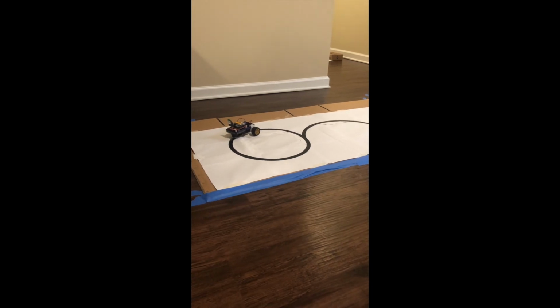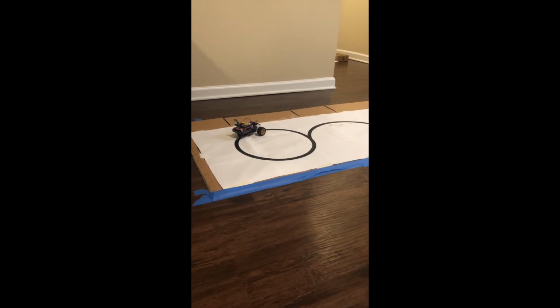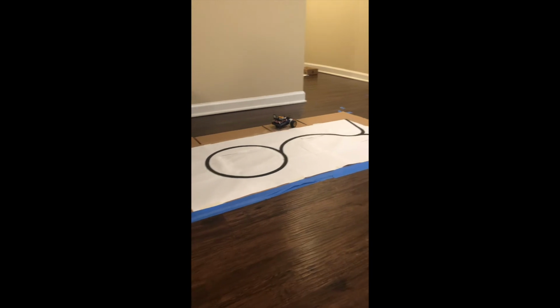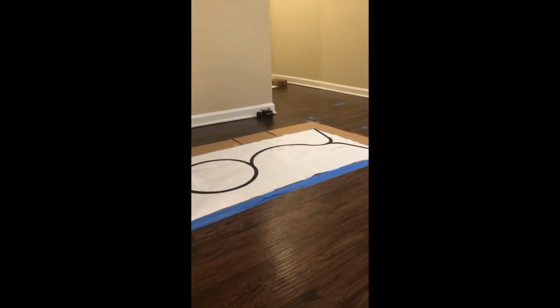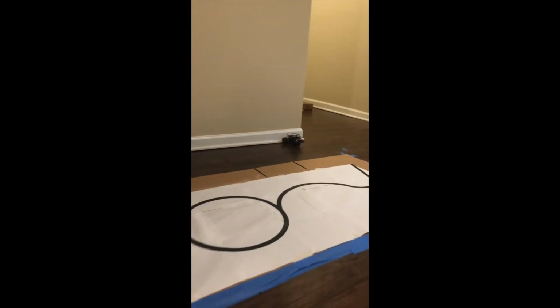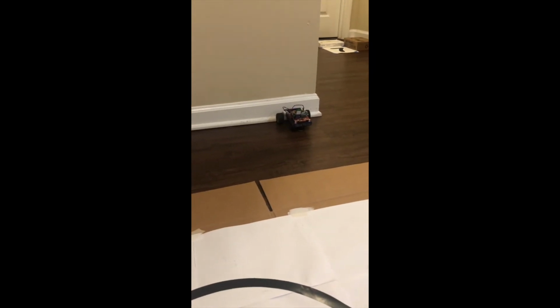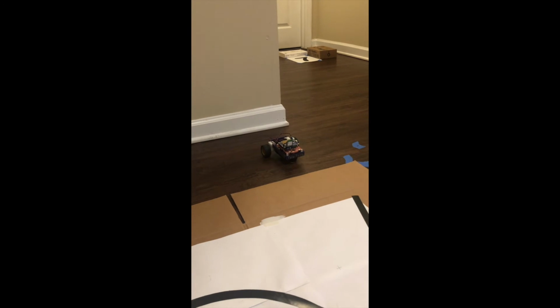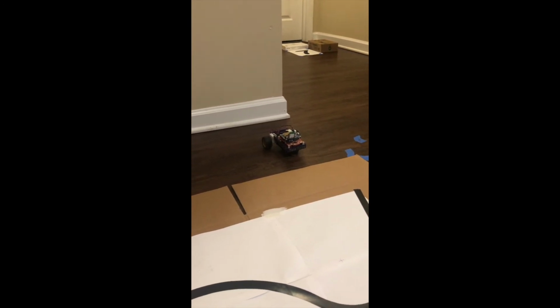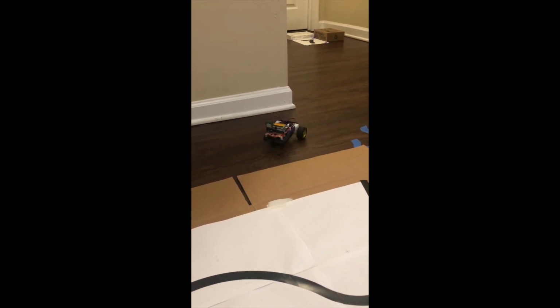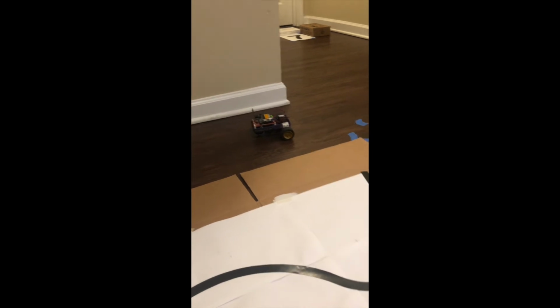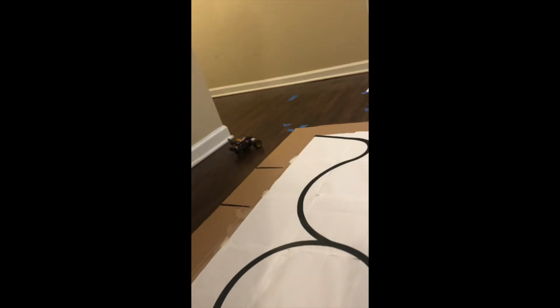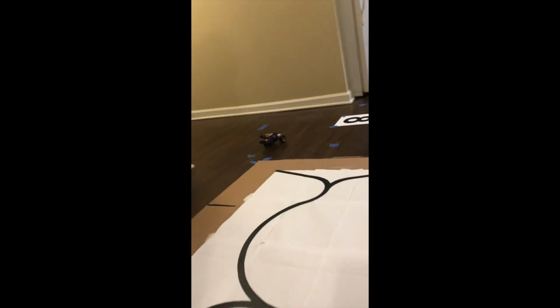Trying to get it lined up to go more or less straight. And that was that travel correction again. Not working as intended. You see 7 over there, it's got a box and a book making a corner.